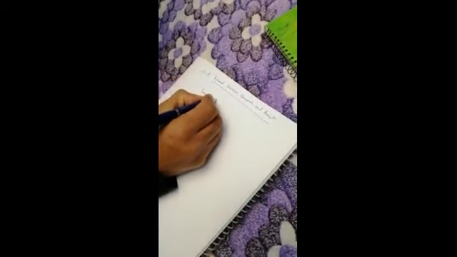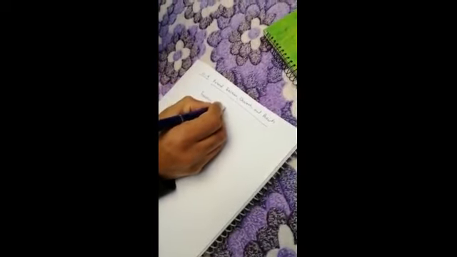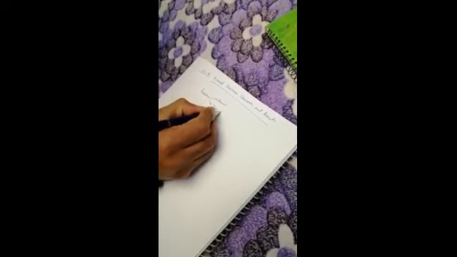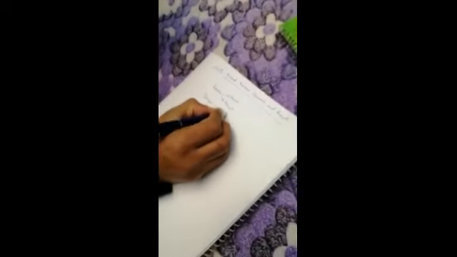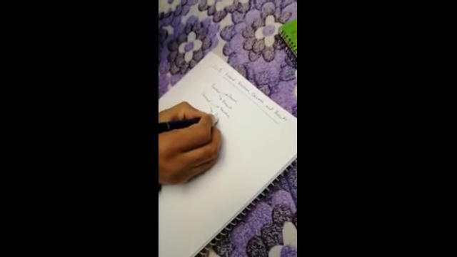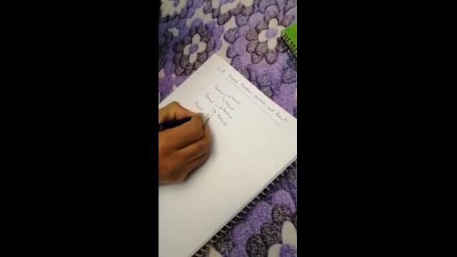We can write it as a decimal and we can write it as a percent. Okay, and every decimal number we can write as a fraction and we can write it as a percent. Or every percent we can write as a fraction and we can write as a decimal.